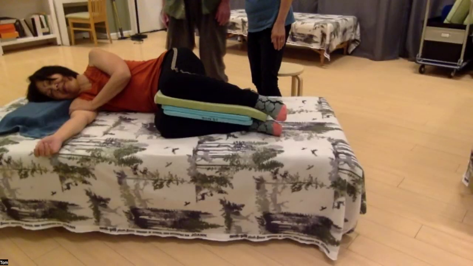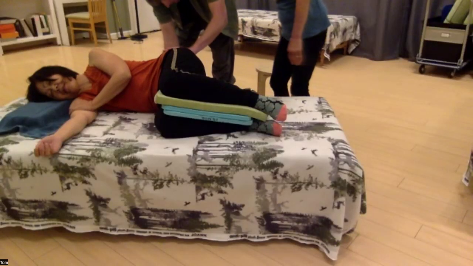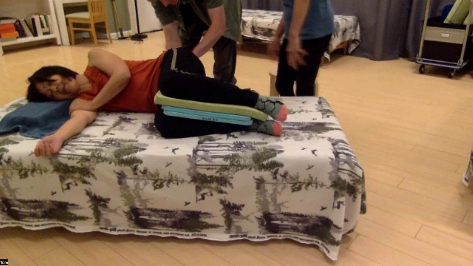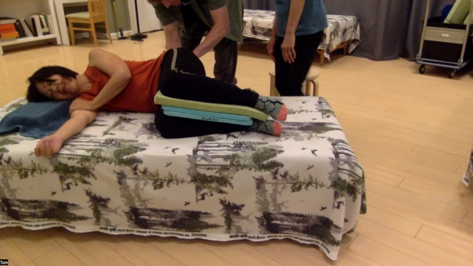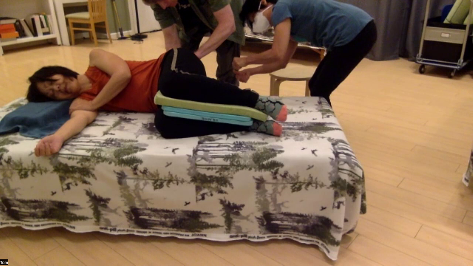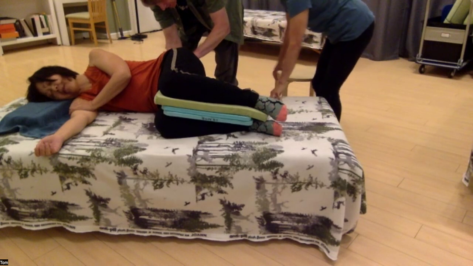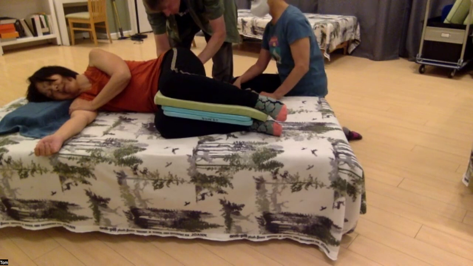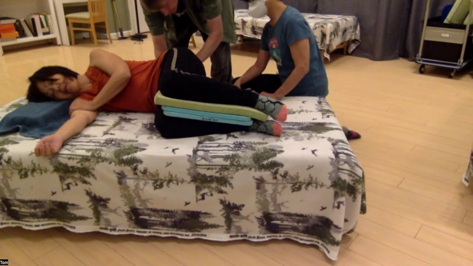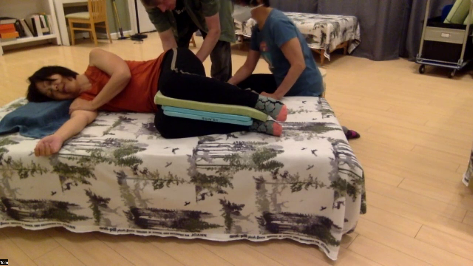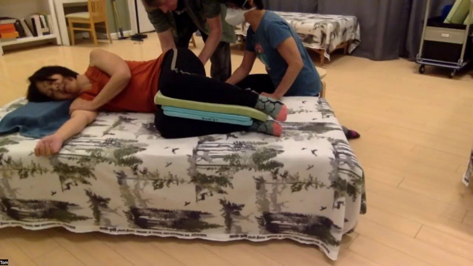Okay, so I'm wondering, can you play with the reflection? That's a little bit of extension like that. And that's a little flexion, so that's flexing a little bit. The extension's easier to find than the flexion.